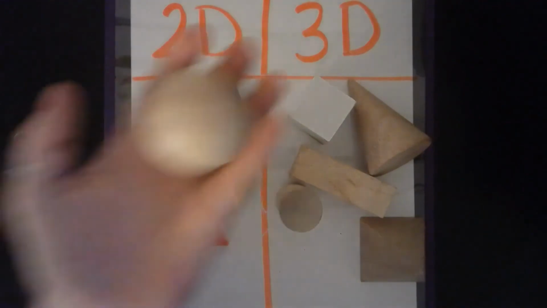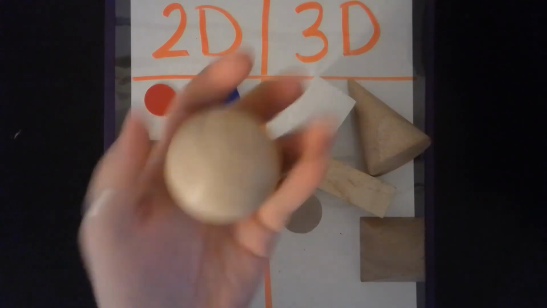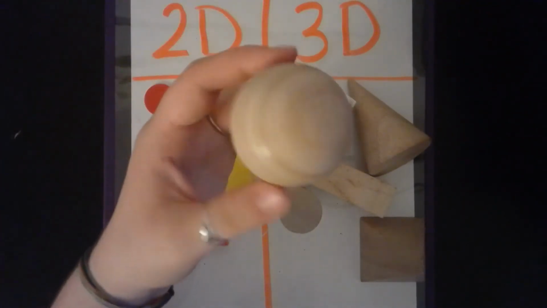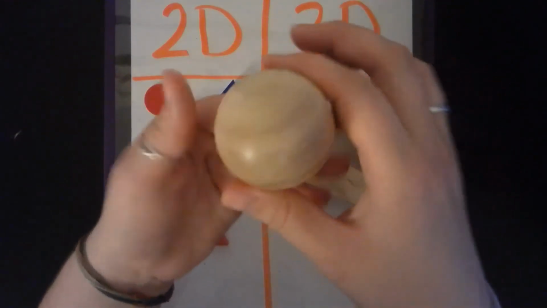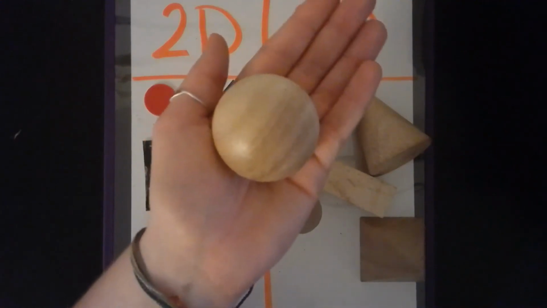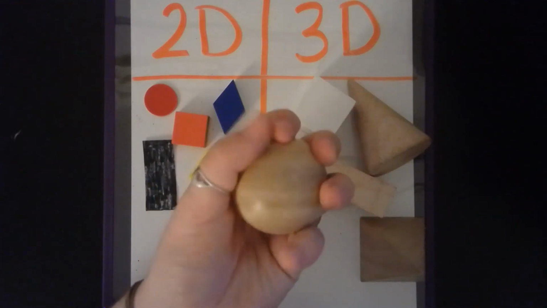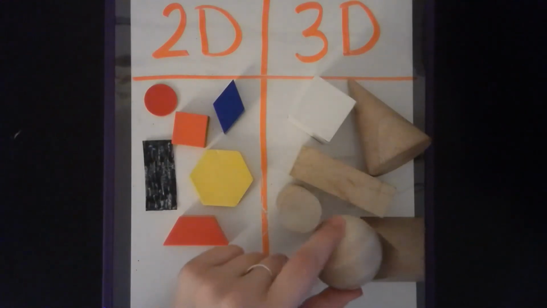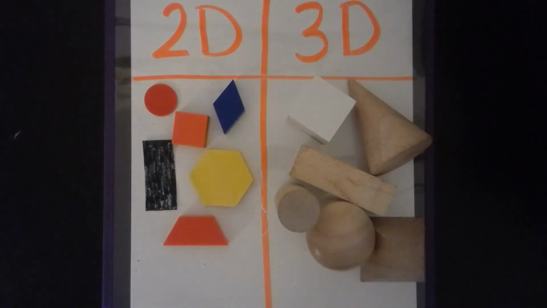Our next shape is this. What shape is this? A sphere. This is a sphere. Not a ball, a sphere. It looks like a ball, but the shape is a sphere. This is a sphere. And is a sphere 2D or 3D? 3D. A sphere is 3D. It is three-dimensional. So it's going to go in our 3D column.